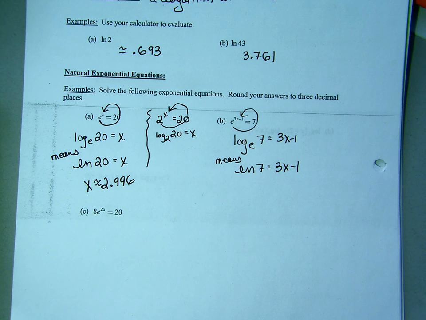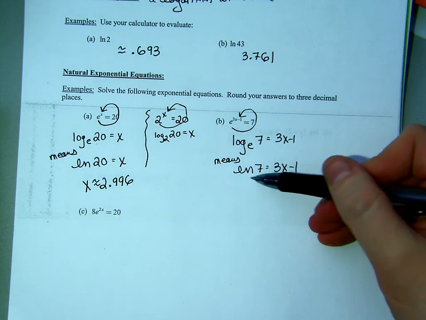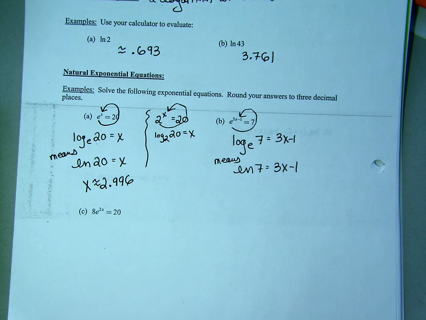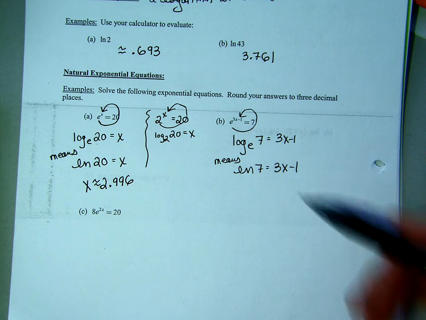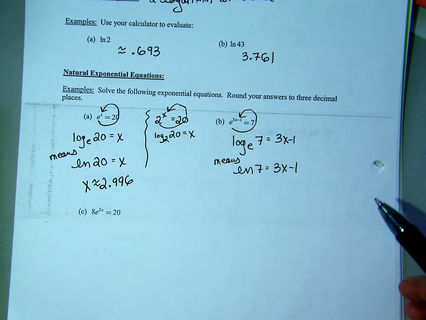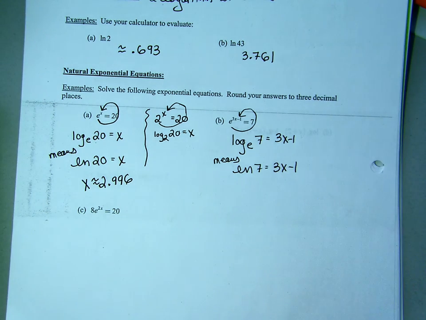In the work, if you don't show this line and go straight to the ln line, that's perfectly fine with me. But I do want to see a natural log in there. I do want to see ln. You can skip the step in the middle if you just realize log base e of 7 is natural log, so you don't have to show that. But I do need to see an ln. Get a decimal for natural log of 7, and then easy algebra to finish it off.